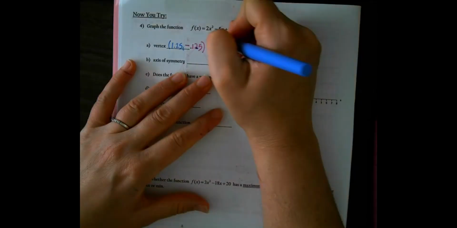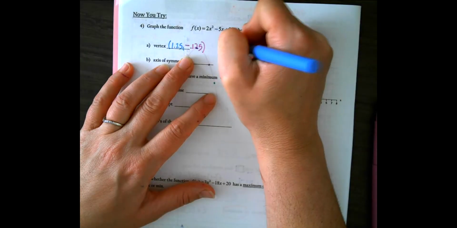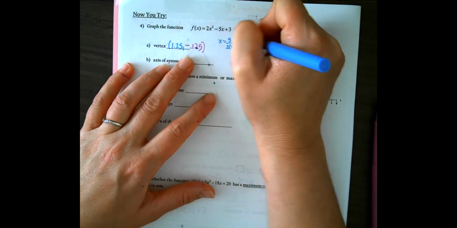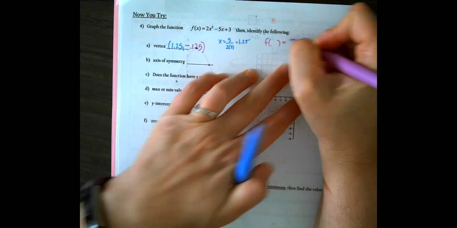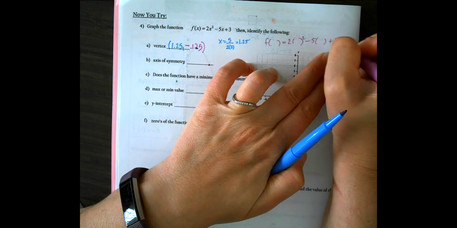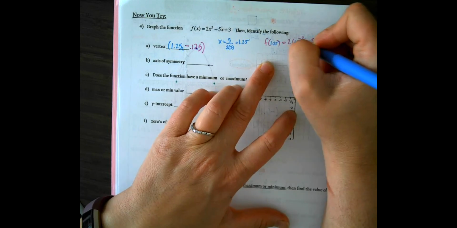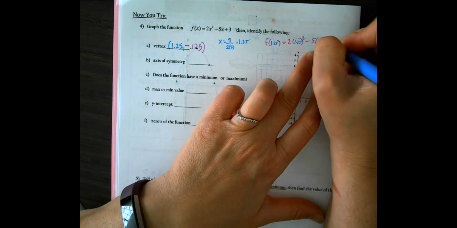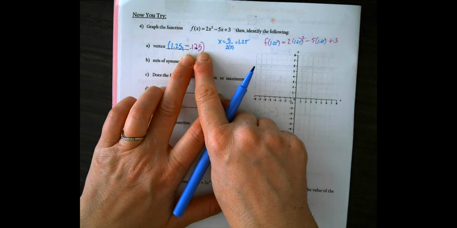We're going to do that the same way we did before, by plugging in x equals 5 over 2 times 2, which gives us 1.25. And then we plug in 1.25 into our function, which hopefully you did. And that's going to give you your negative 0.125 for your y value.